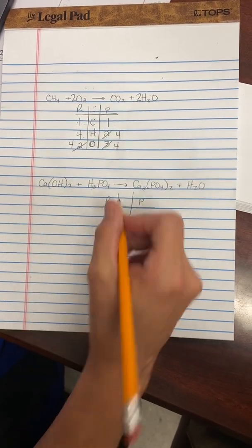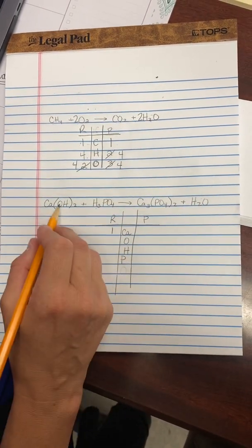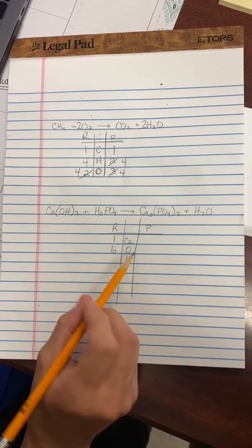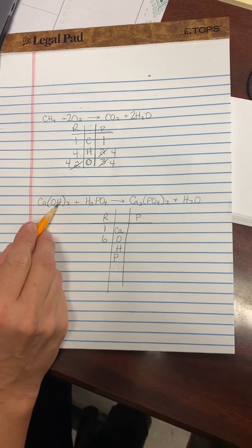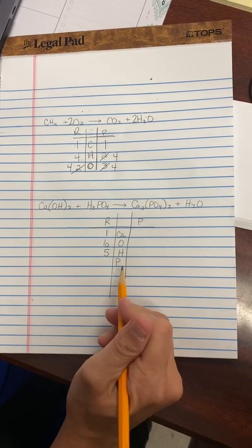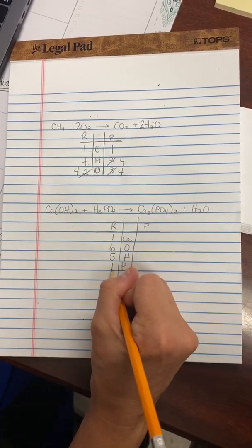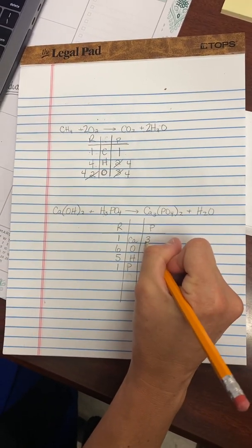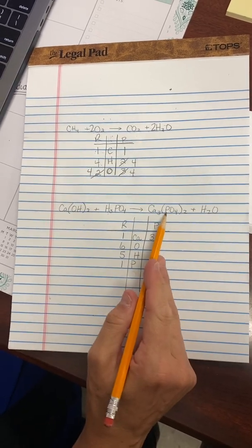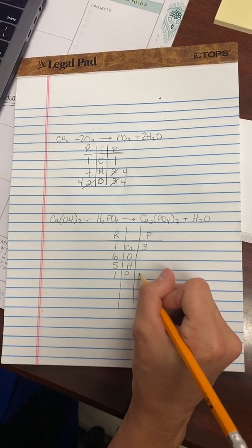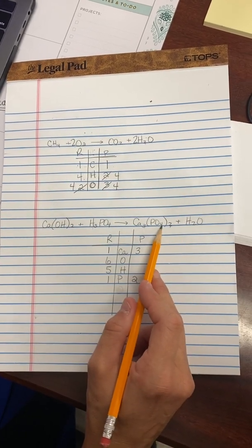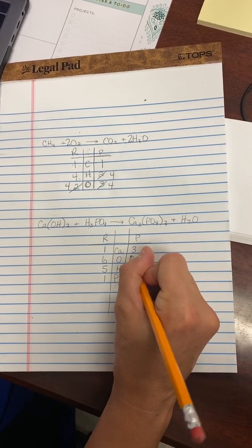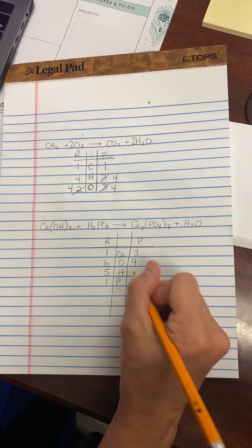So now I'm going to count. There's 1 calcium on this side. There's 1, 2 plus 4, so there's 6 on this side. There's 1, 2, 3 hydrogens plus 2 over here, so 5 hydrogens, and there's 1 phosphorus. Okay, coming over this side, we have 3 calcium, then we have 1, 2 phosphorus, then we have 4 times 2 is 8, plus 1 is 9 oxygen, and 2 hydrogen.